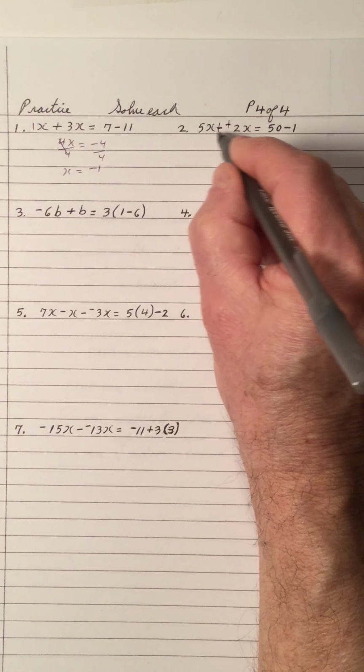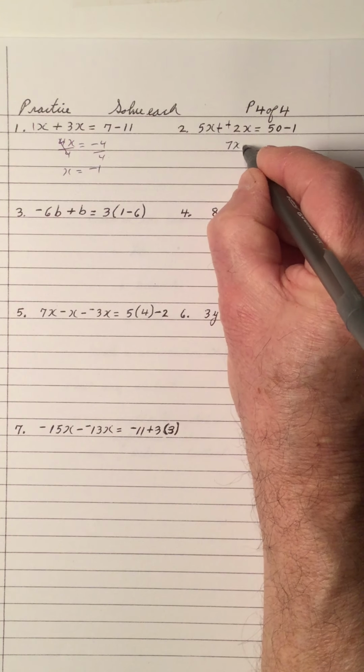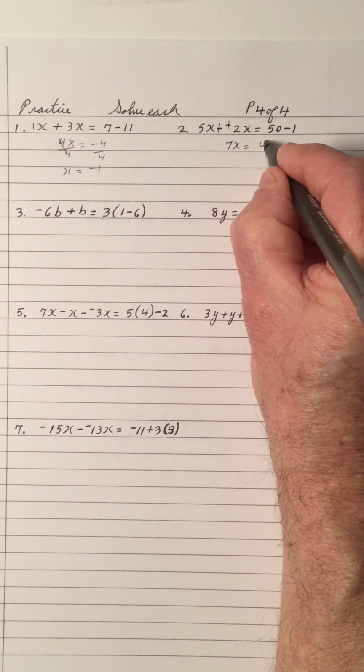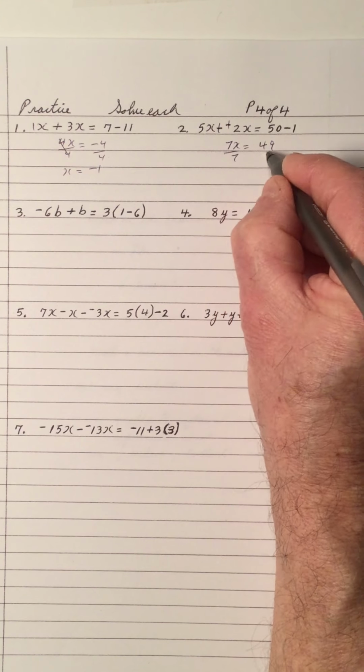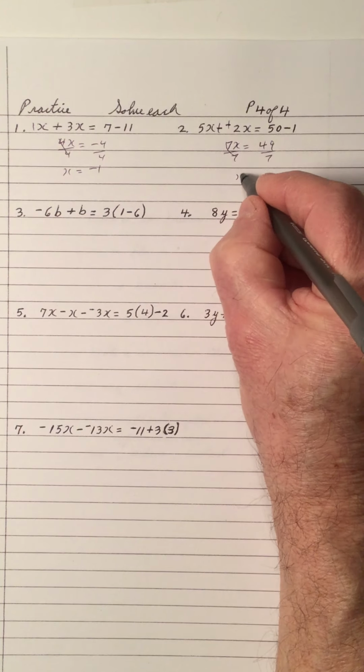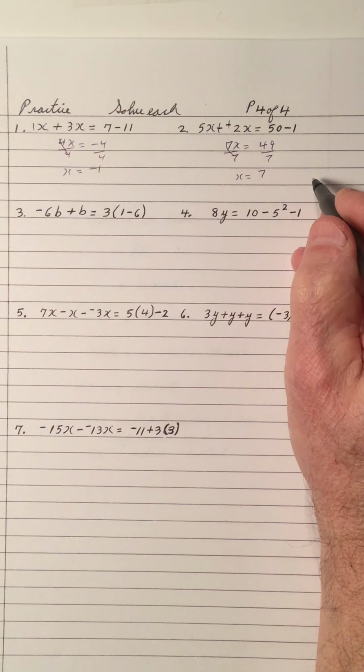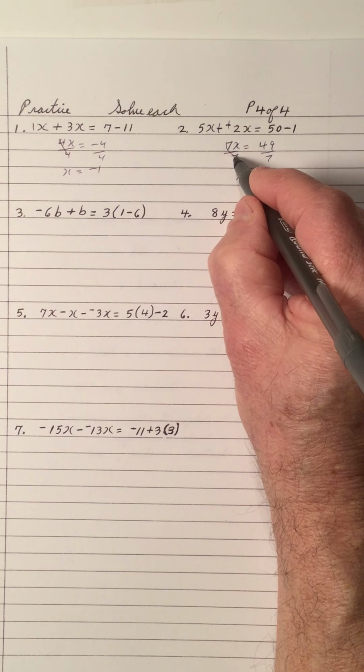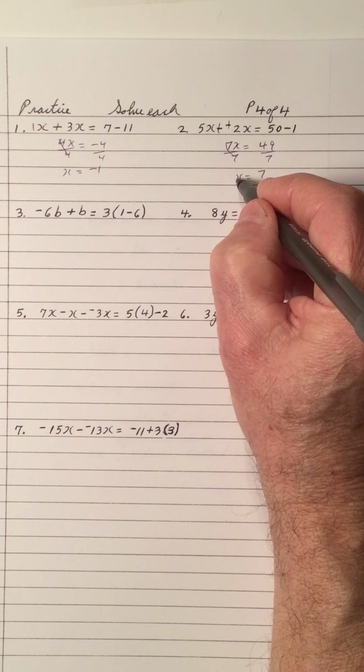So 5x and 2x is 7x. 50 minus 1 is 49. Divide by 7. It cancels. x equals 7. Again, that's a multiplication, so we're dividing to isolate just the x.